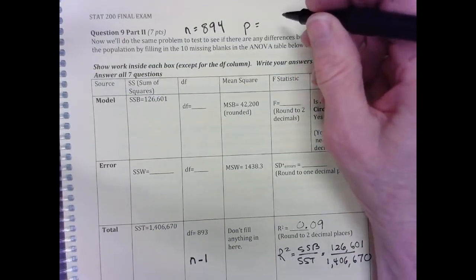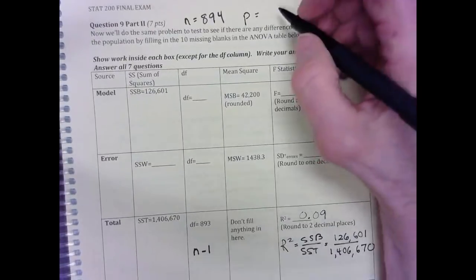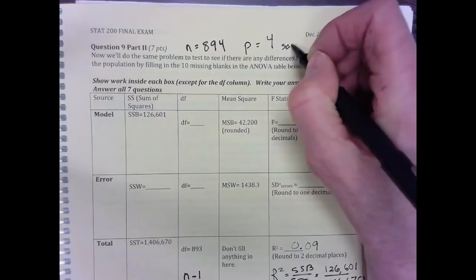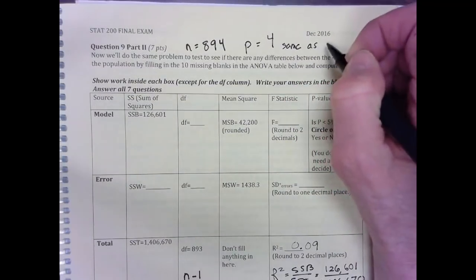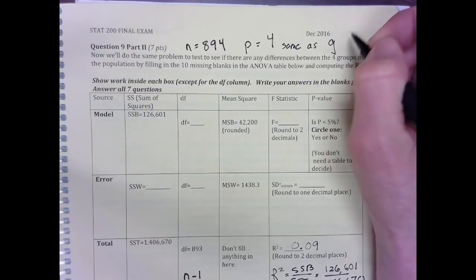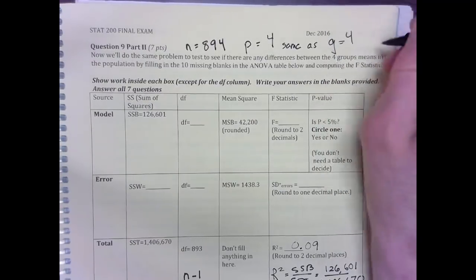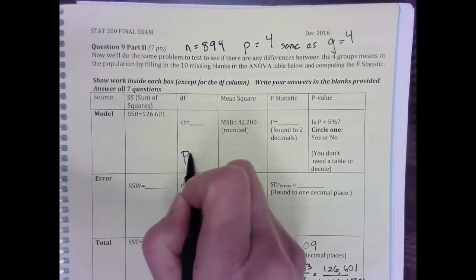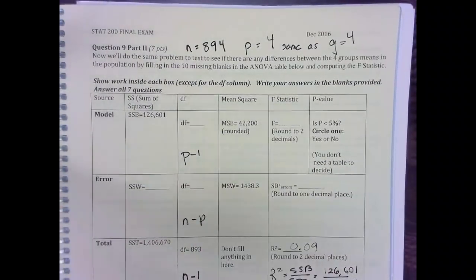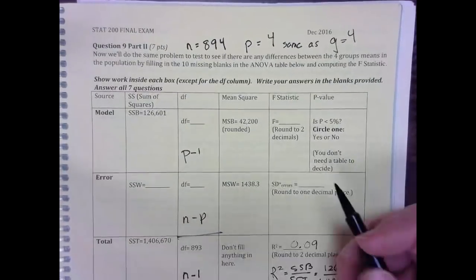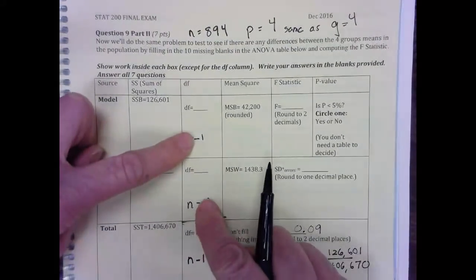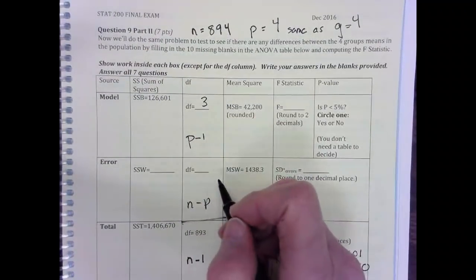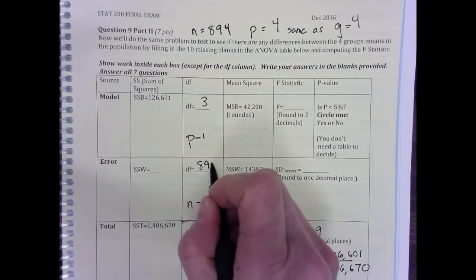The number of parameters that we're estimating is 4. We're estimating one for each group, the mean of each group. So the number of parameters is 4, and it's always the same as G, the number of groups. There are 4 different groups. So this is going to be P minus 1, and this is N minus P, and they all add up, right?